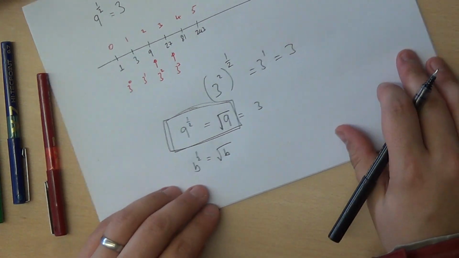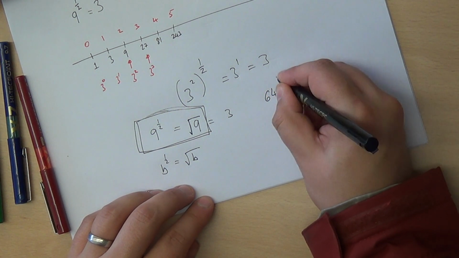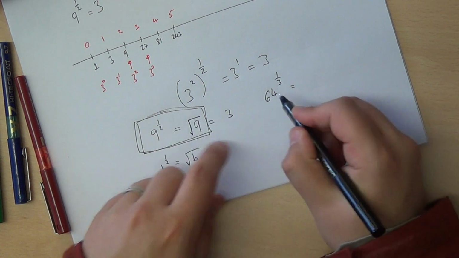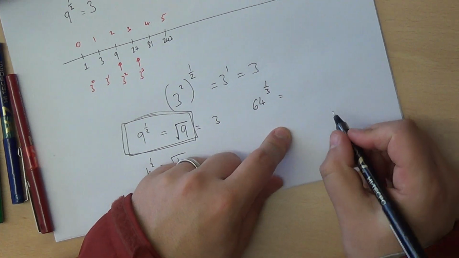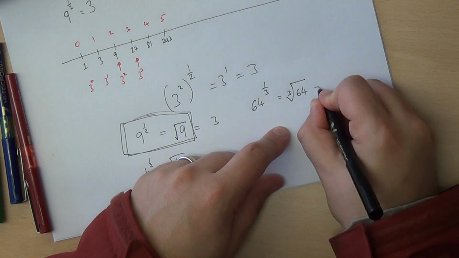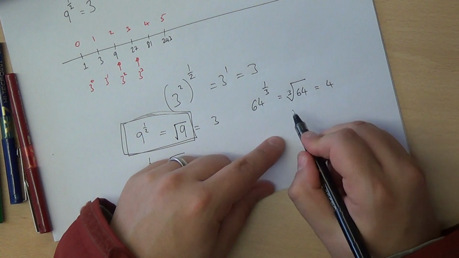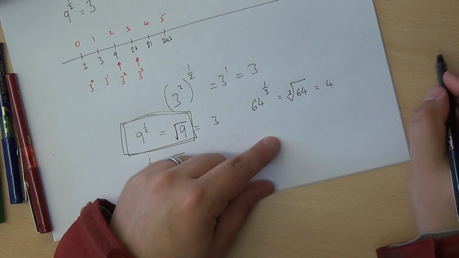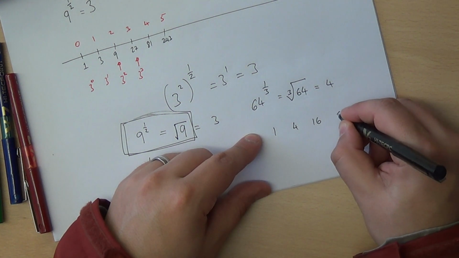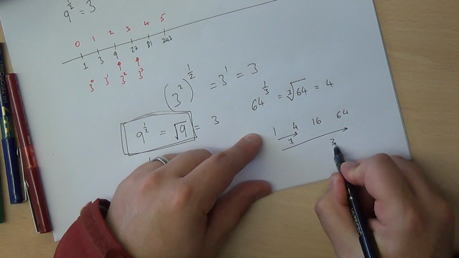And this continues. We could also do 64 to the power of a third. Well, if a half was square root, had 2-iness, a third must be cube root, must be 3-iness. And that gets us 4. And you can do the similar number line stuff. 4 is a third of the way to 64 in a multiply kind of way. 1, 4, 16, 64. That is 1 step, that is 3 steps, so that's a third of that.